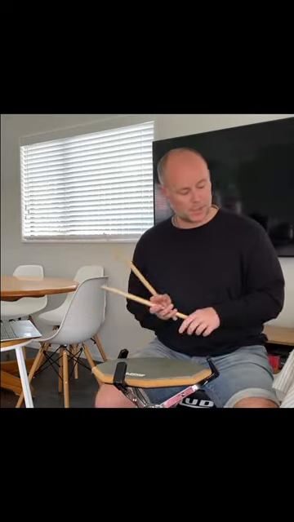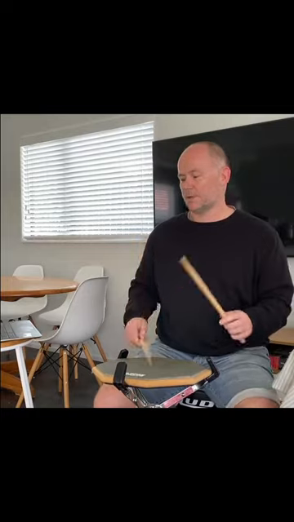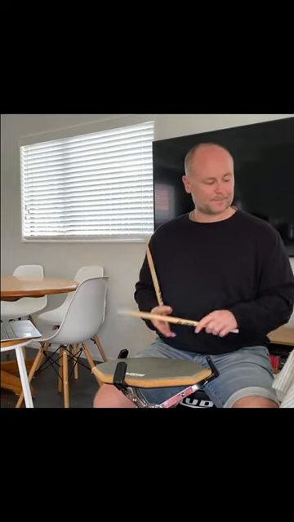Now, obviously, this is quite a fast rate of notes, or relatively fast. So if we slow that right down, let's take it down to 50. 1, 2, 3, 4, 1, 2, 3, 4, 5, 6. Hopefully it's a little bit clearer at that speed if you're not used to this type of subdivision.